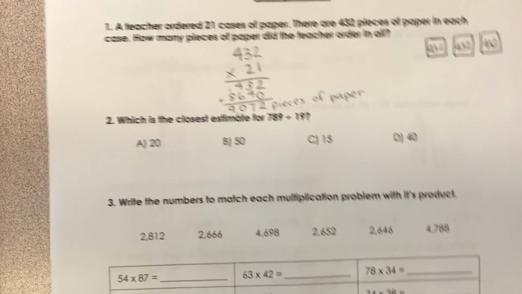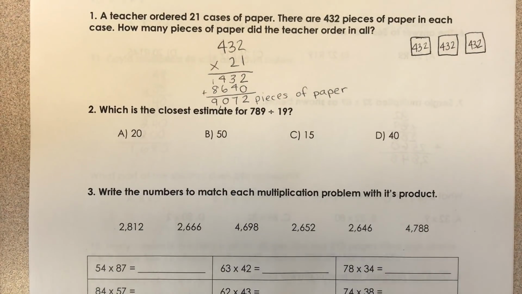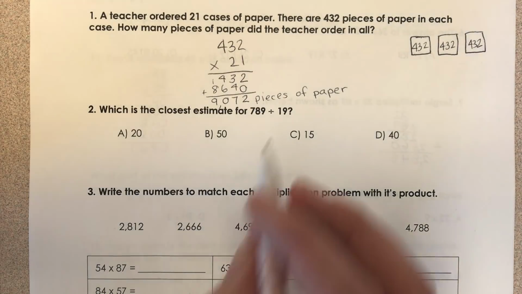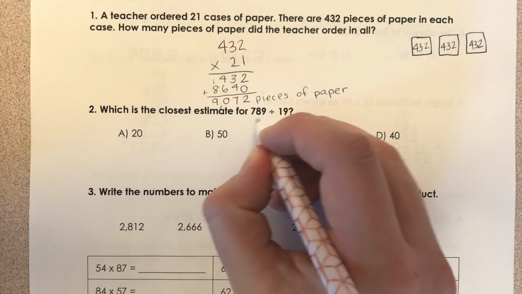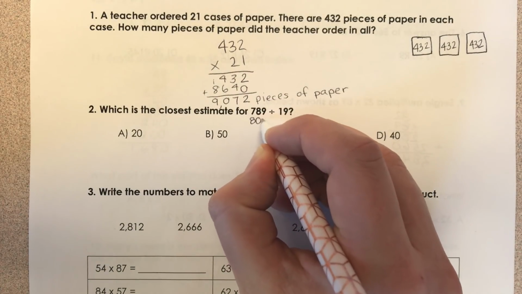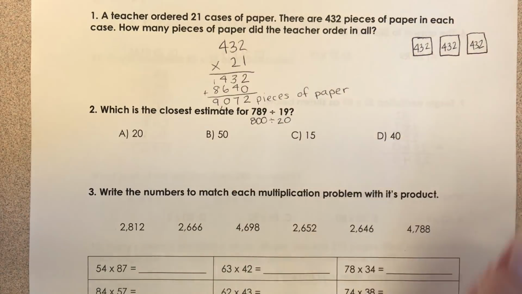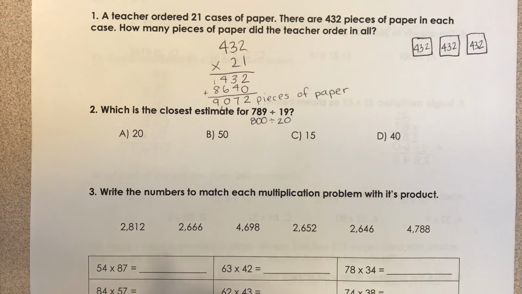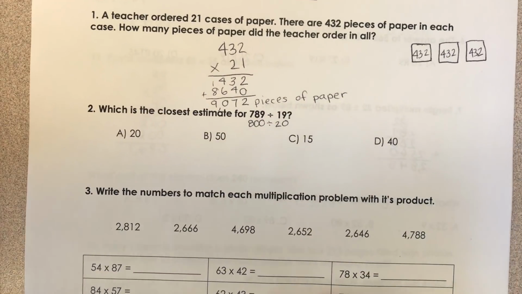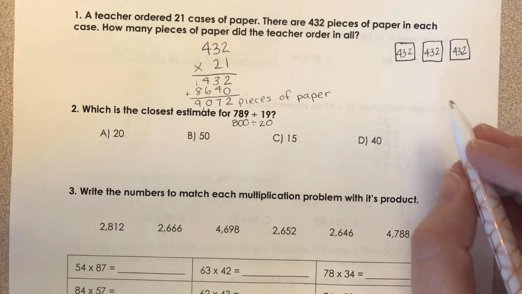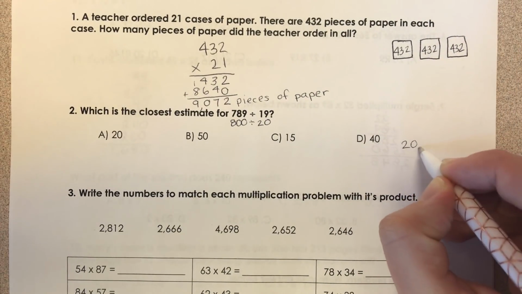All right. Number 2, which is the closest estimate for 789 divided by 19? So whenever you're looking for an estimate, you need to estimate your two numbers first. So 789 would estimate to 800, and 19 would estimate to 20. Now, if you're dividing 800 by 20, that's a much easier pair of numbers to divide. So I could just do it off to the side here.